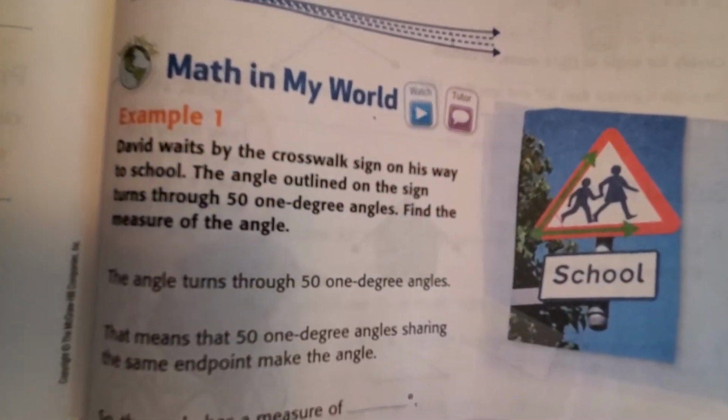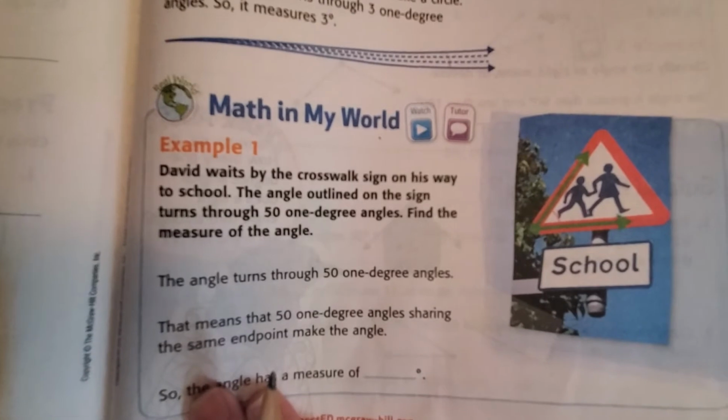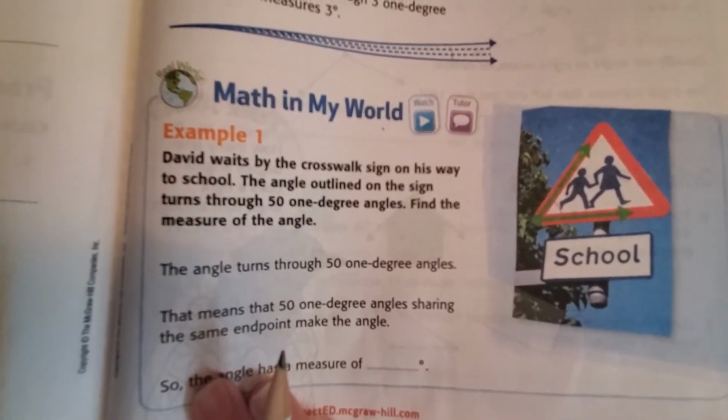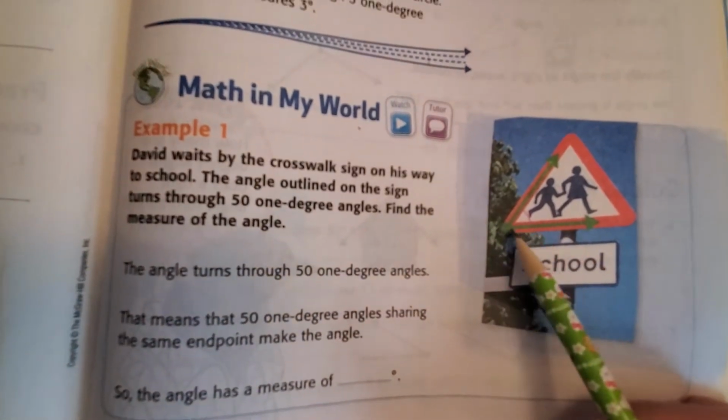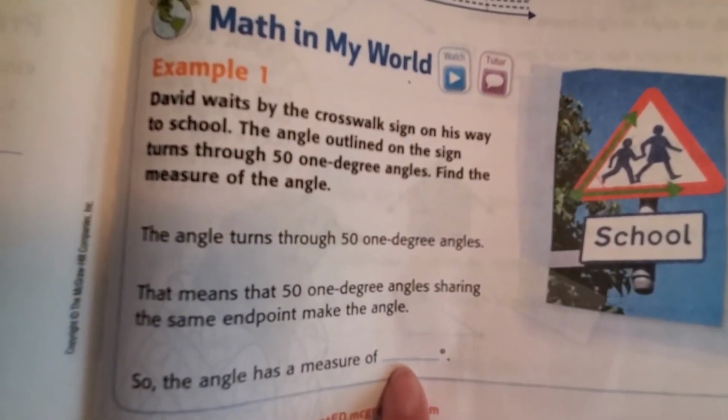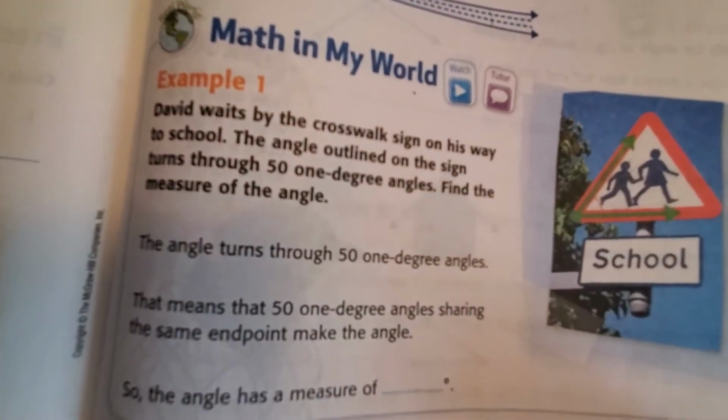All right, example 1. David waits by the crosswalk sign on his way to school. The angle outlined on the sign turns through 50 1-degree angles. Find the measure of the angle. The angle turns through 50 1-degree angles. So just imagine 50 1-degree angles. That means that 50 1-degree angles sharing the same endpoint make the angle. So the angle has a measure of what? From here to here would be 50 degrees.